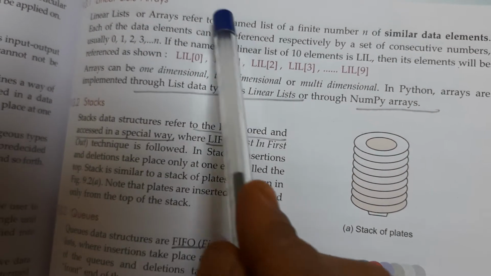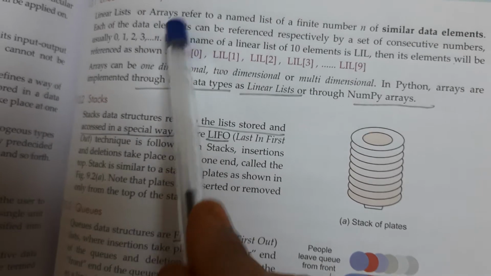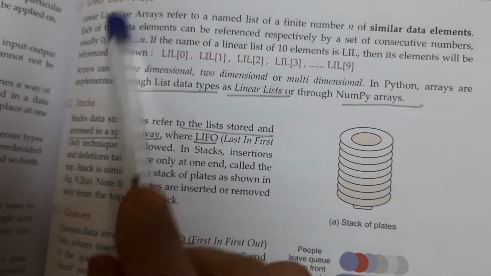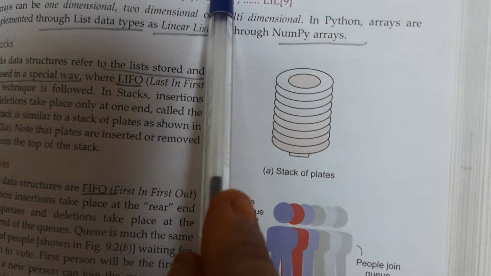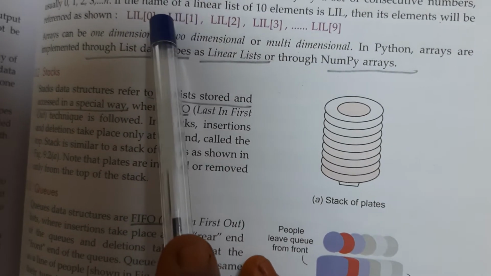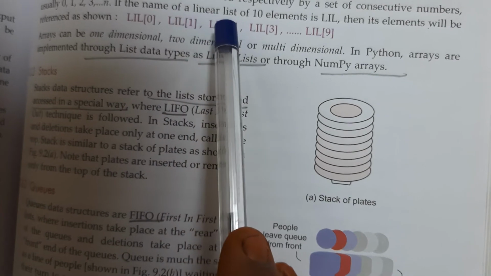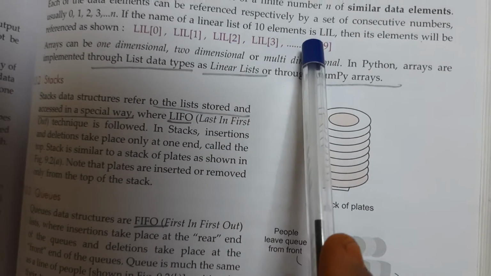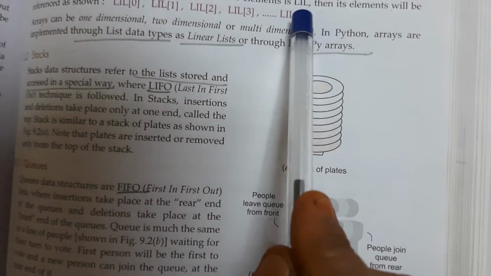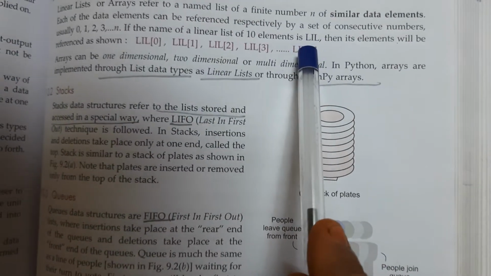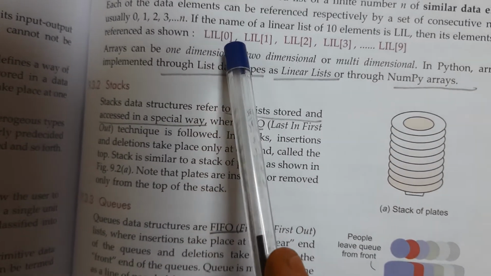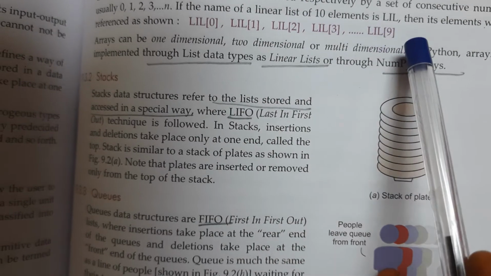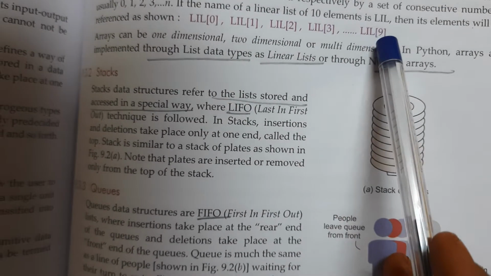This linear list or array, whatever I told as the definition for arrays is applicable here. If the name of a linear list of 10 elements is LIL, then its elements will be referenced like this: LIL of 0, 1, 2, 3 and so on up to 9, that means 0 to n minus 1.